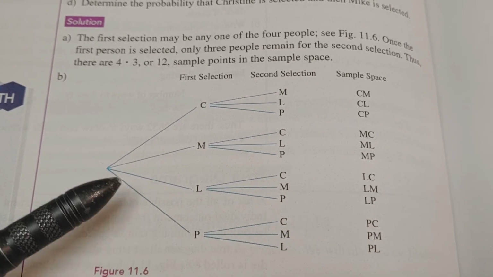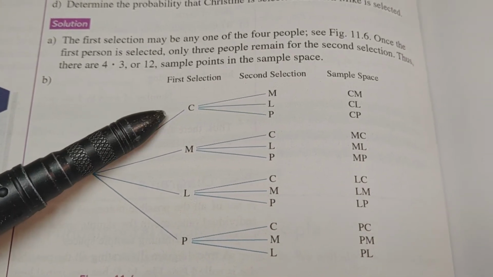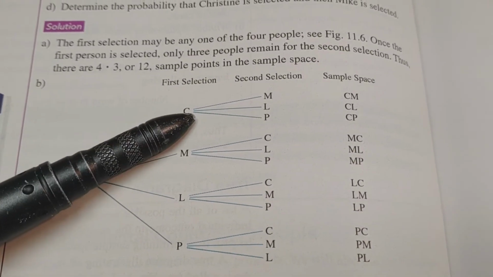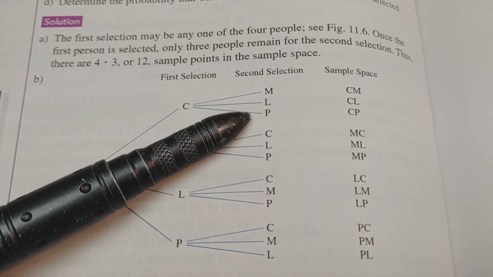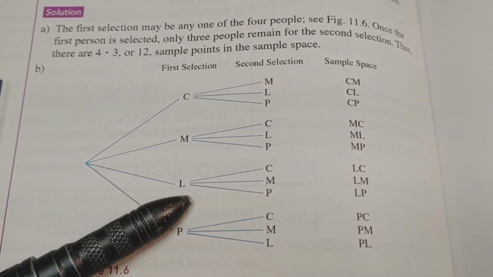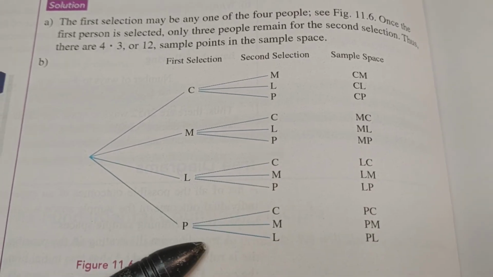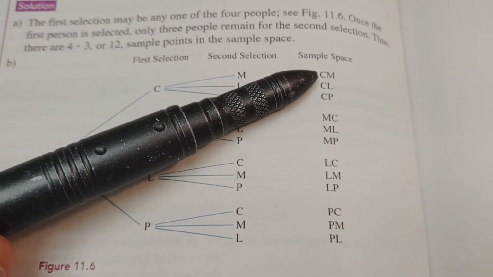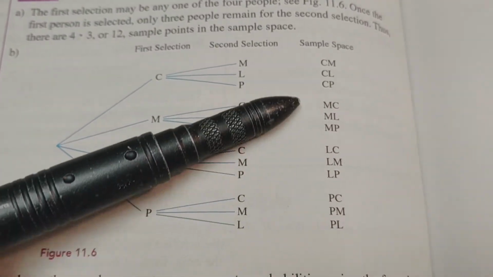Come down here, our tree diagram. From the starting point, we have C, M, L, P. And then C can pair up with M, L, and P. M can pair up with C, L, P. L can pair up with C, M, P. P can pair up with C, M, L. So there's our possible outcomes, and you'll see that we have 12.